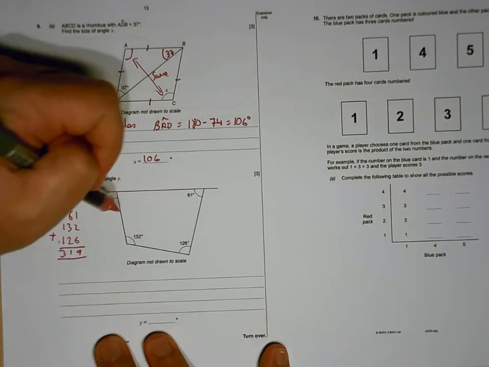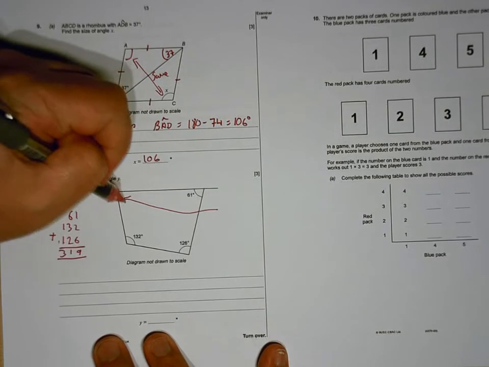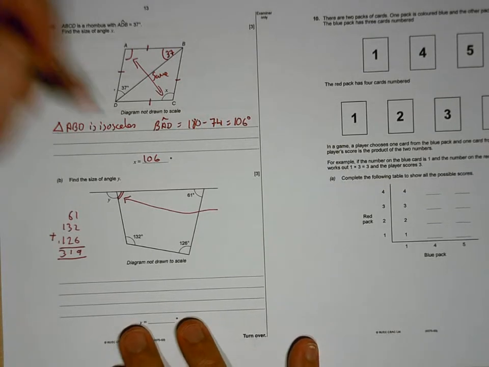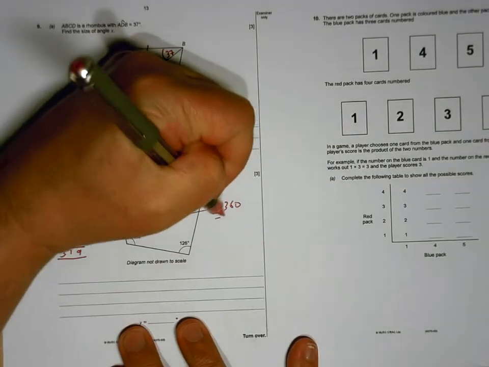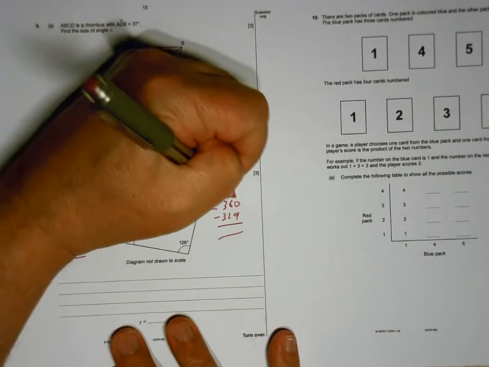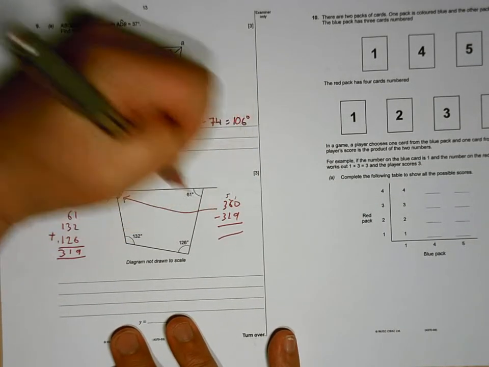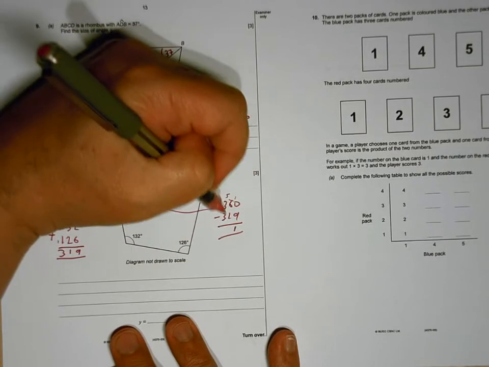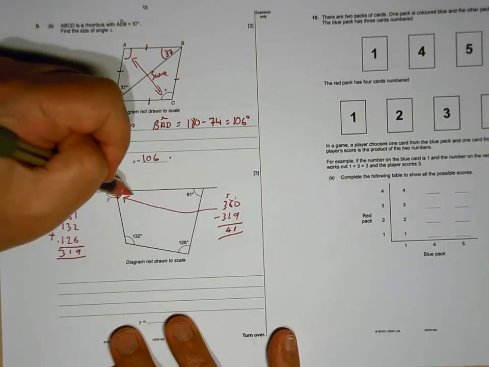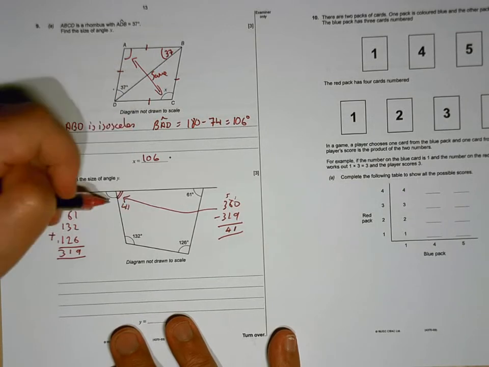So this angle here inside the quadrilateral is going to be 360 less 319. Do it by counting on or by doing the subtraction. 1 from 5 is 4, so that angle there is 41.